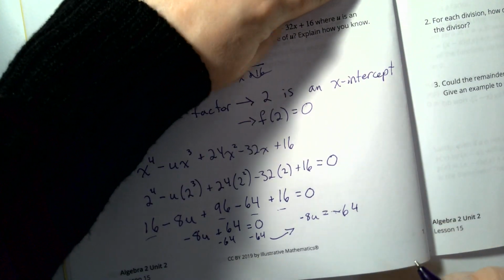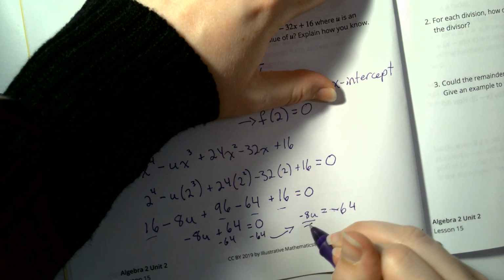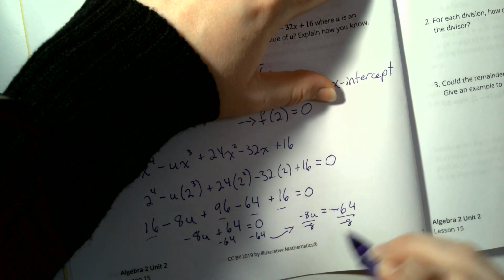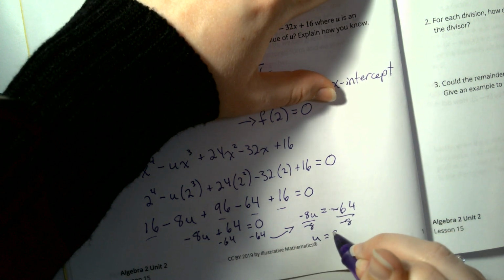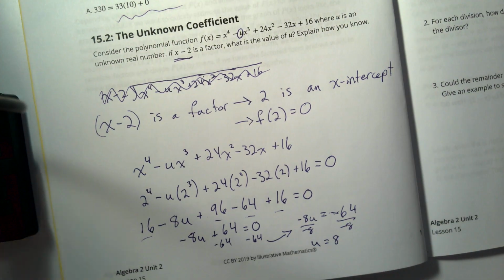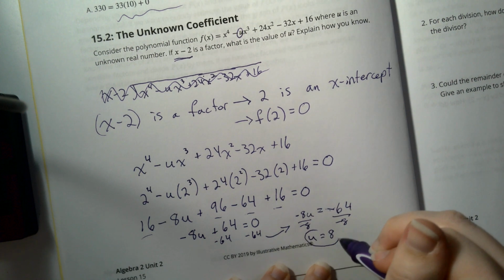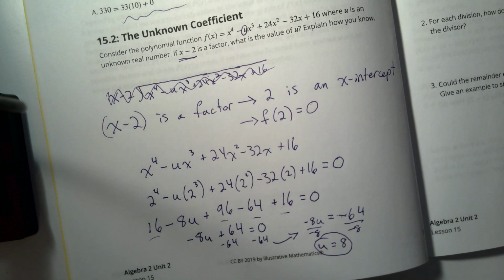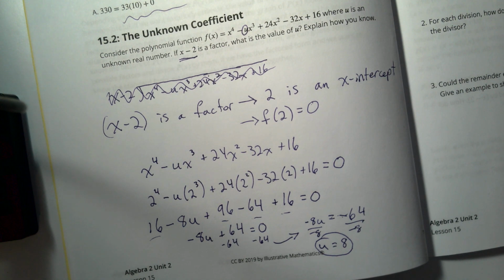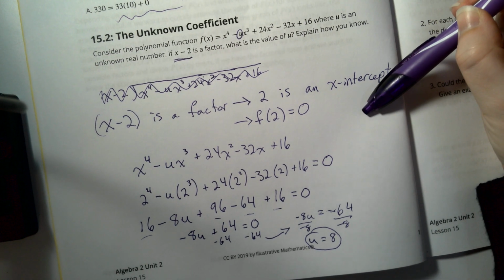And if we divide both sides by negative 8, we get u equals 8. So u is 8.